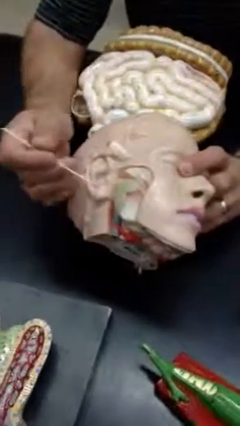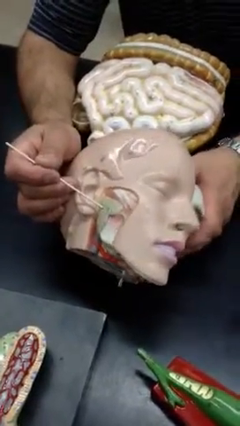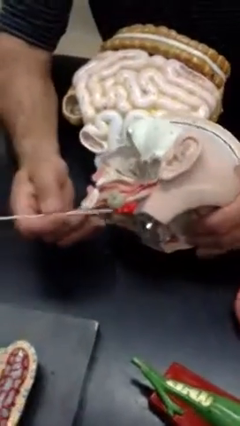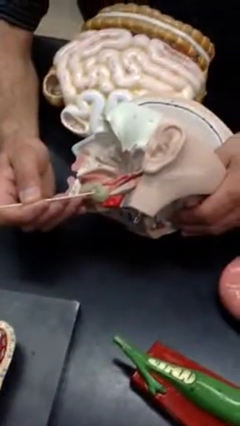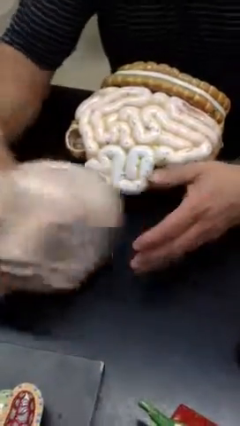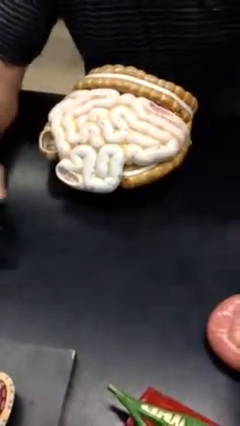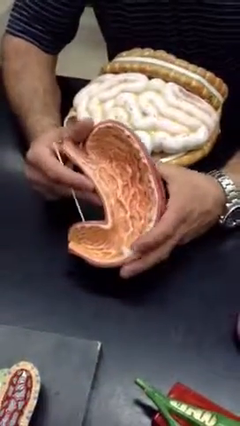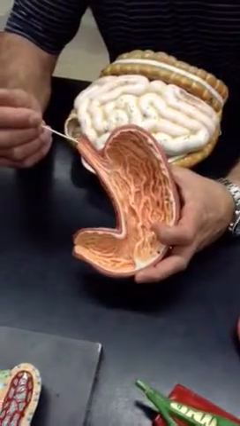So, we have the parotid glands. We have the submandibular gland. We have the sublingual gland and the tongue. You have the stomach. Right, this is the esophagus.